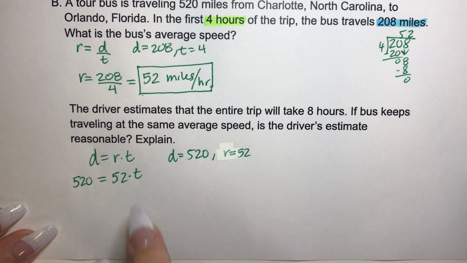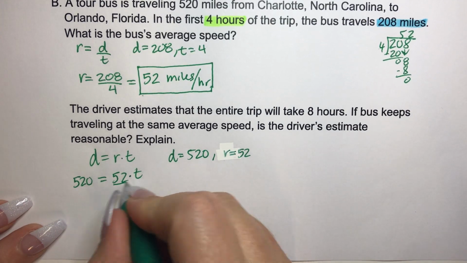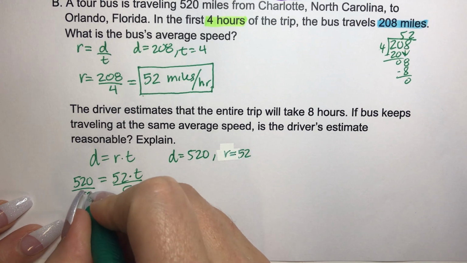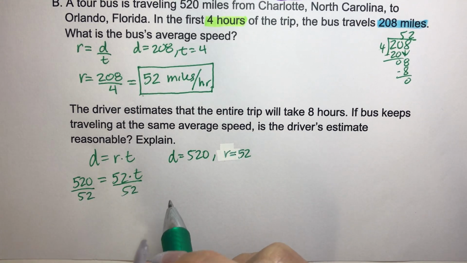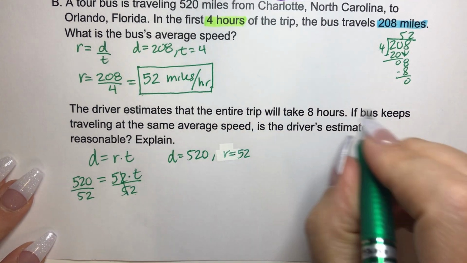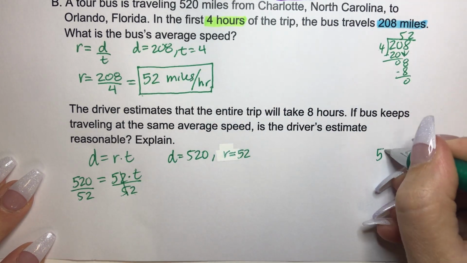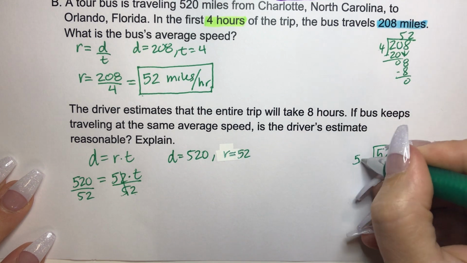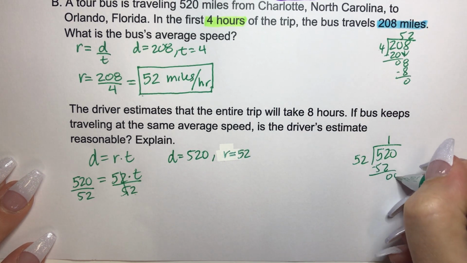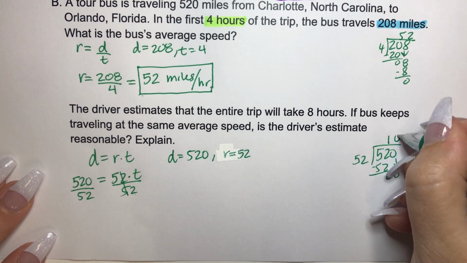We want to isolate and get t by itself, so we have to do the inverse operation of multiplication, which would be dividing. And this is nice. We can do this one pretty quickly. 52 divided by 52 is 1, right? And 520 divided by 52, 52 goes into 52 one time. And then we drop that down, doesn't go in there, so 10.